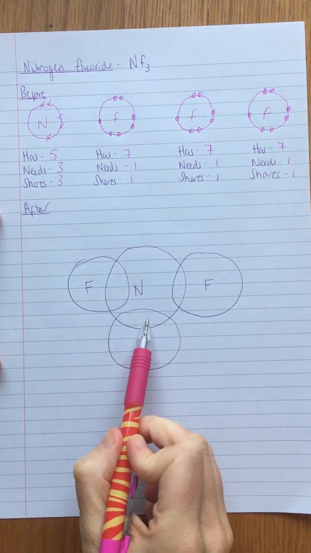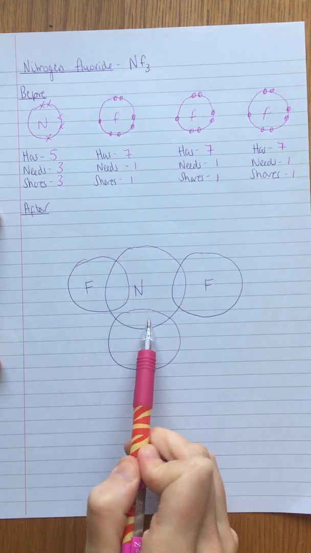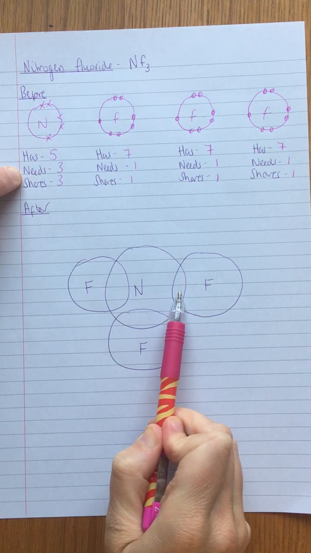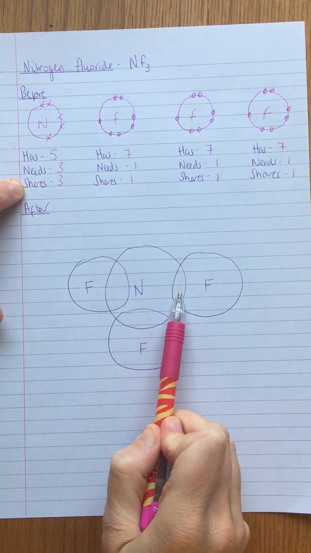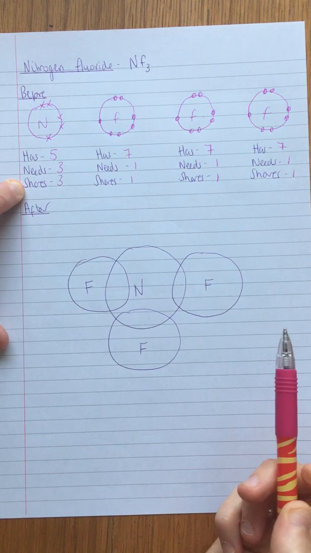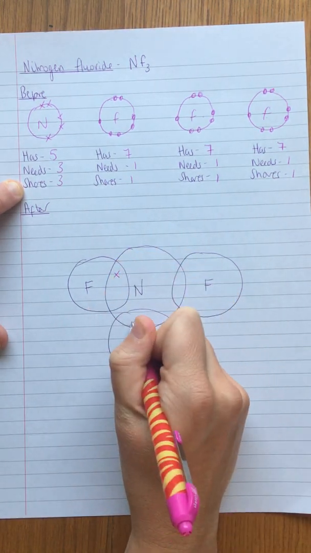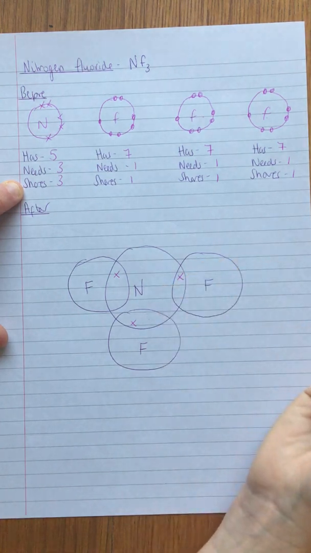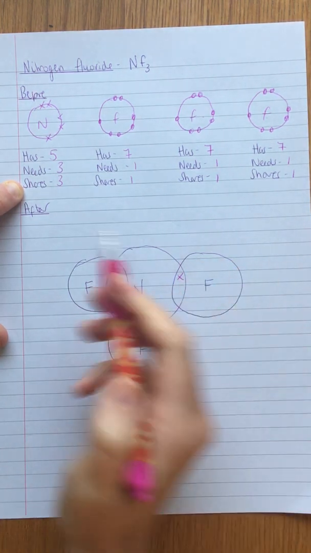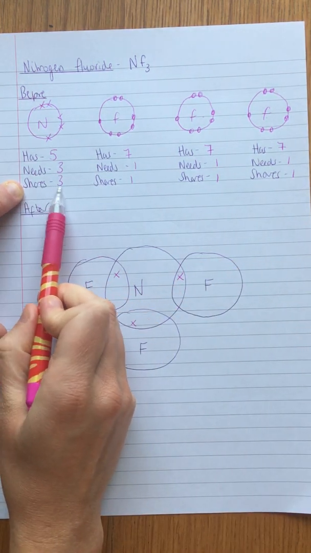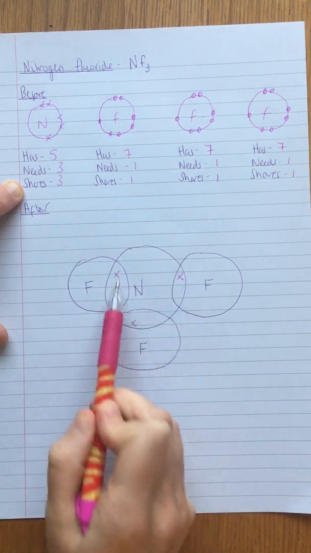Right, I'm going to start with my nitrogen then. So we've got 3 overlaps here. It needs 3, it shares 3. So the most sensible thing to do here is for this nitrogen to put 1 in each of those overlaps. I told you that whenever it shares, it will always be a number that's easy to work out where it goes.